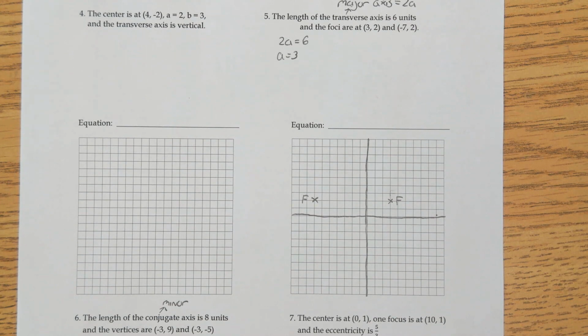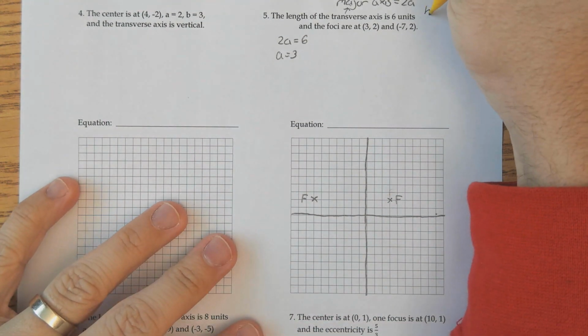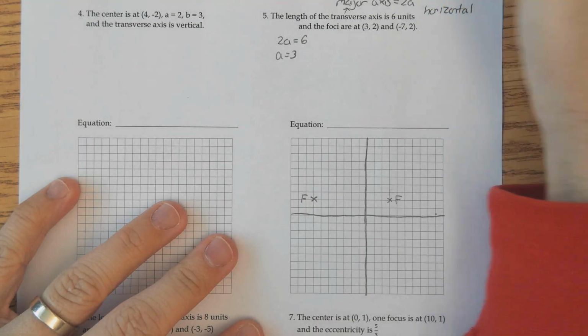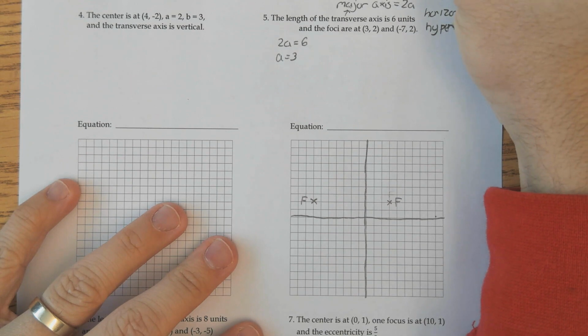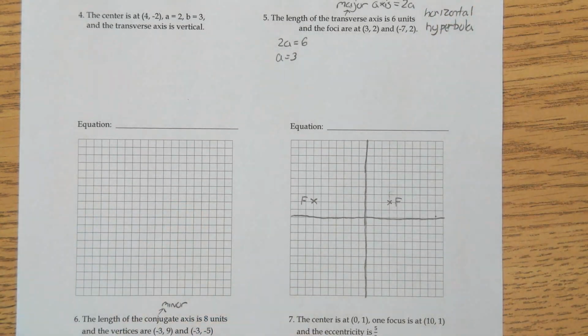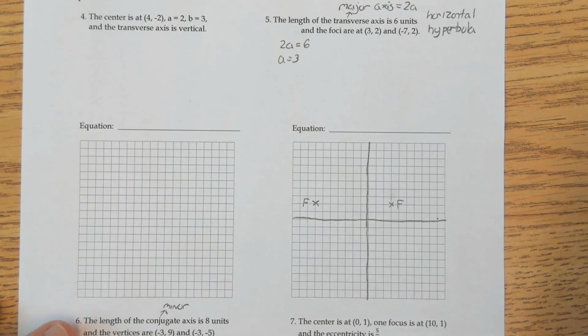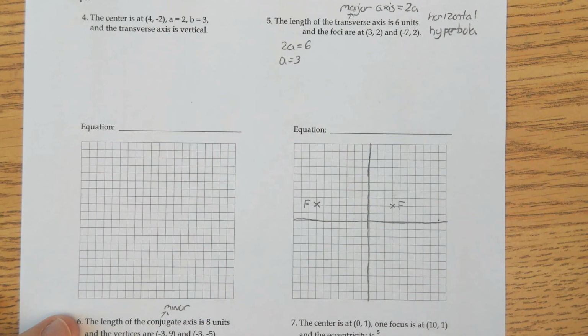So what that tells me is since my foci are horizontal from each other, this is going to be a horizontal ellipse. I mean, not ellipse, sorry, hyperbola. Okay, horizontal hyperbola.